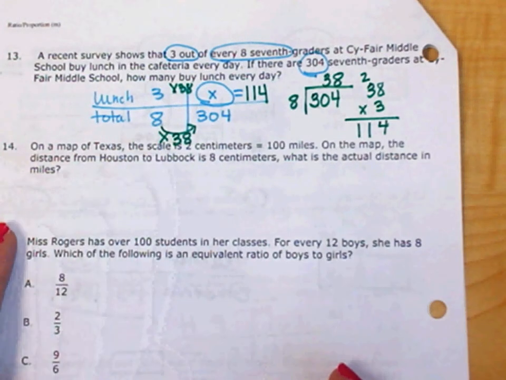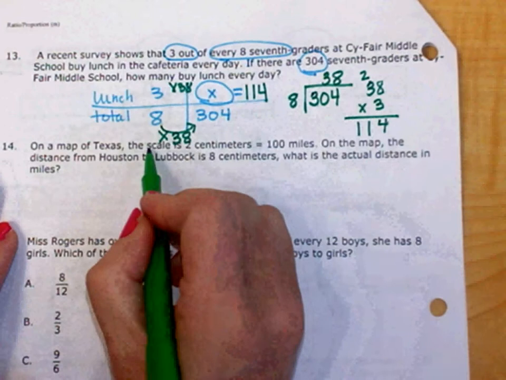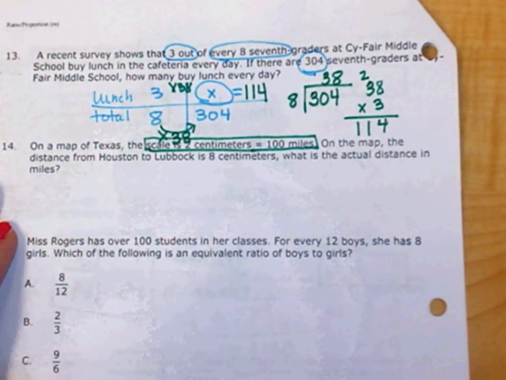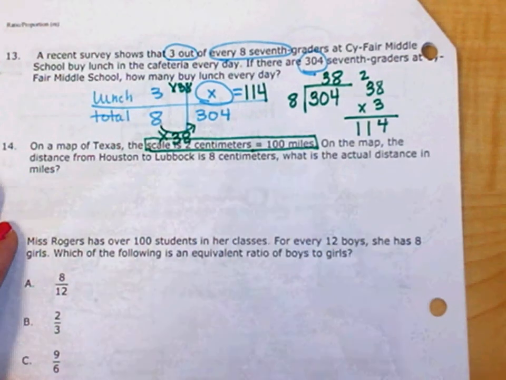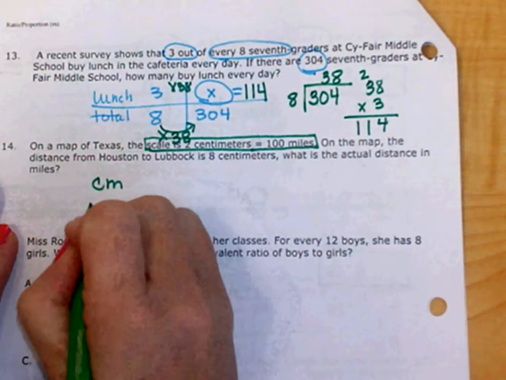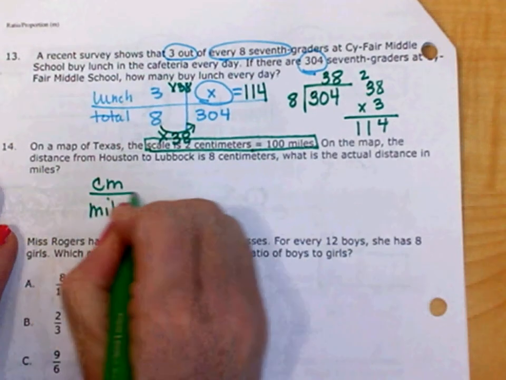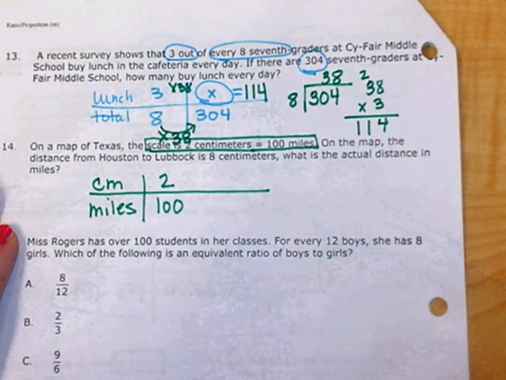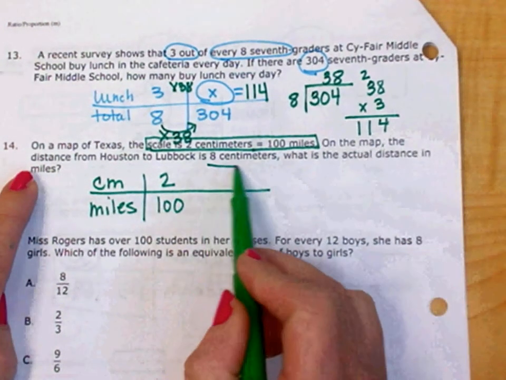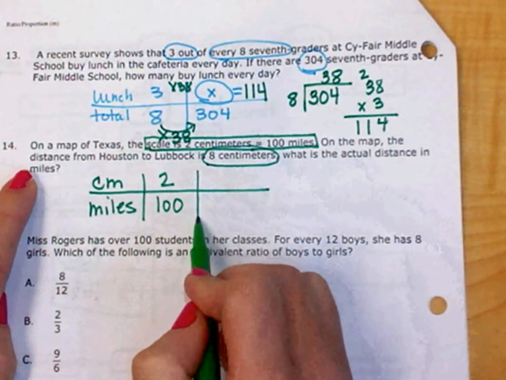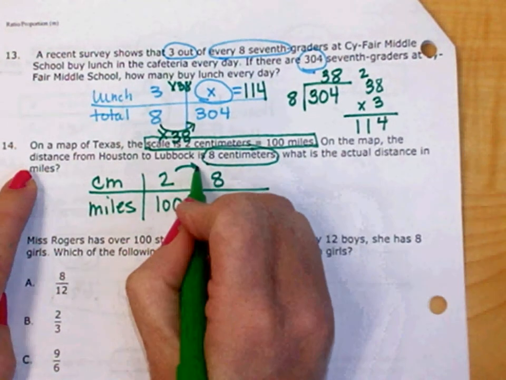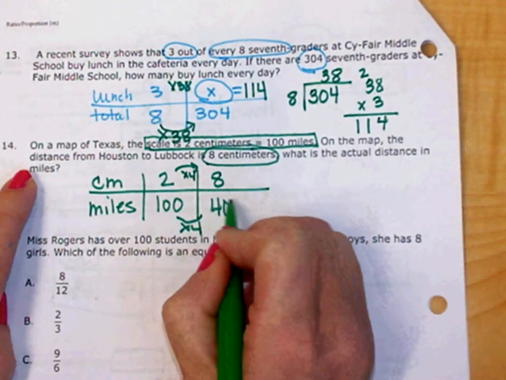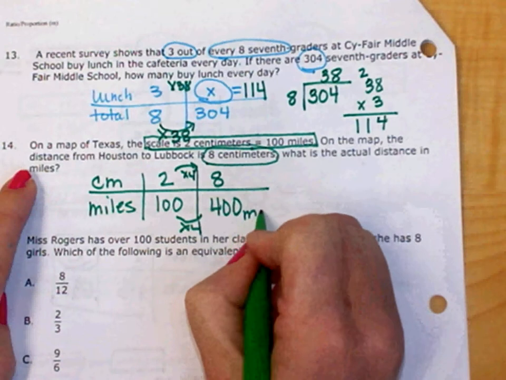In number 14, we're looking at a scale again of centimeters to miles. I do not have to have my reference materials because we're just going to scale this. I am comparing centimeters to miles, and it's telling me my scale is 2 to 100. Now it's telling me on my map that to go to Lubbock, it's going to be 8 centimeters. So I want to scale it up times 4, and we would end up going 400 miles according to the map.